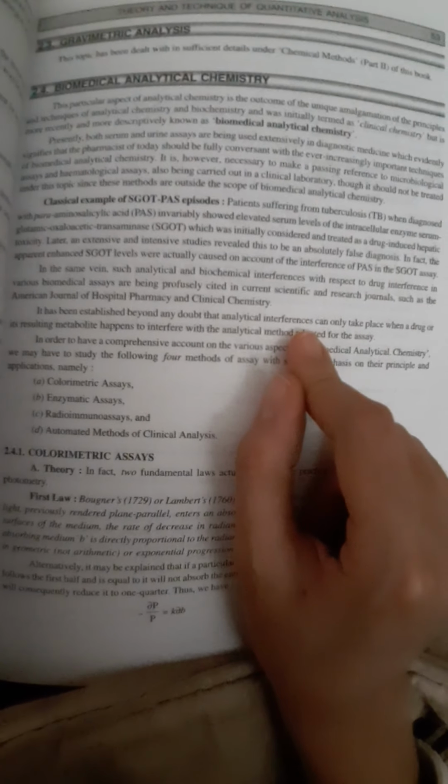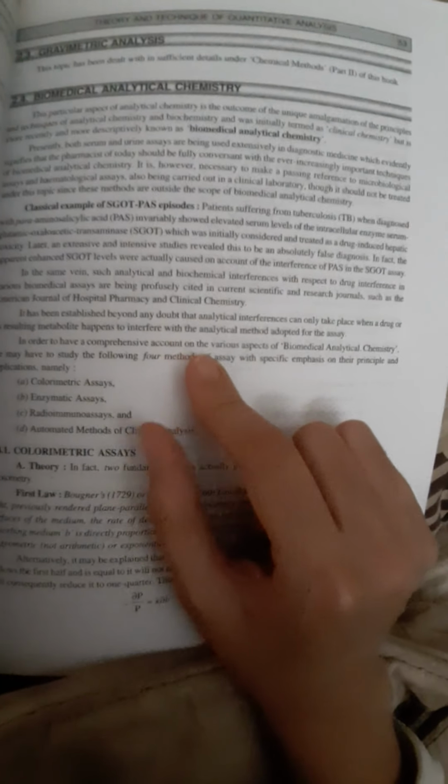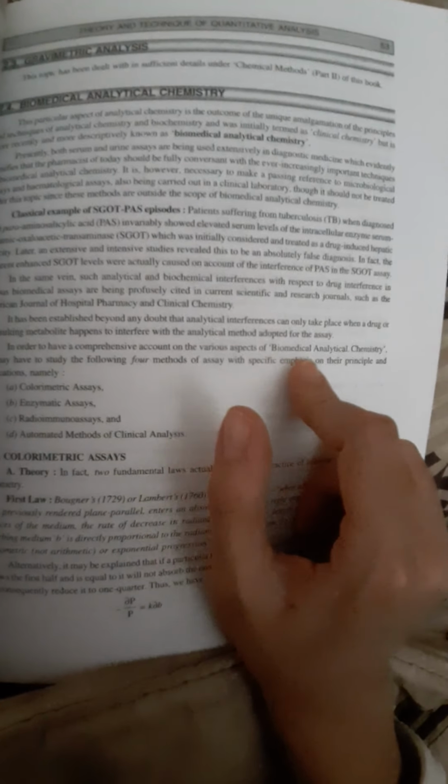Various biomedical assays are being profusely cited in current scientific and research journals, such as the American Journal of Hospital Pharmacy and Clinical Chemistry. It has been established beyond any doubt that analytical interference can only take place when a drug or its resulting metabolite happens to interfere with the analytical method adopted for the assay.